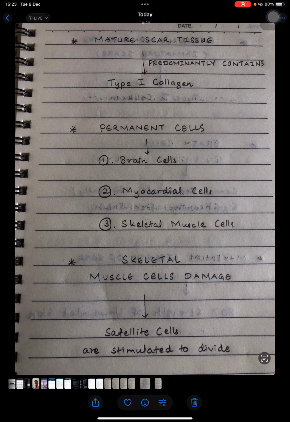You need to memorize: mature scar, type 1 collagen, and immature scar, type 3 collagen. Okay? Now let's go to the next one, which is about permanent cells.